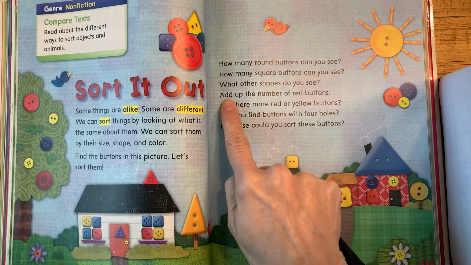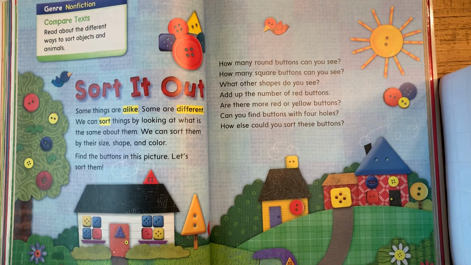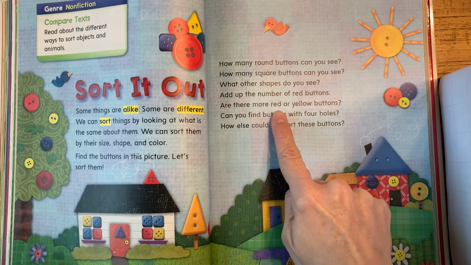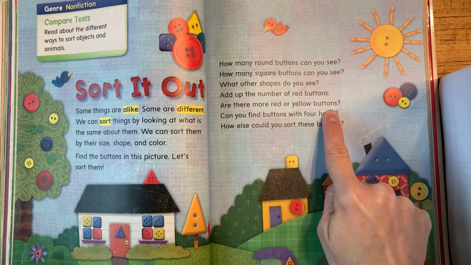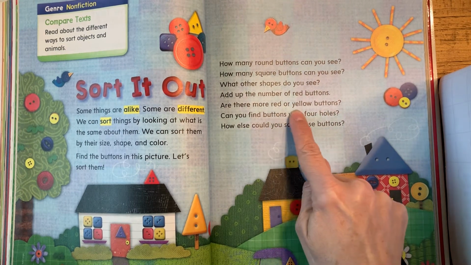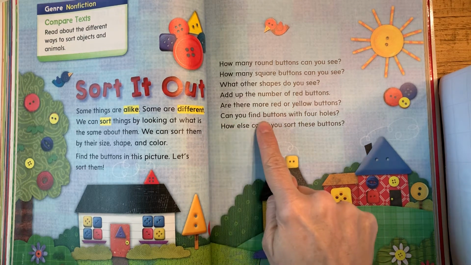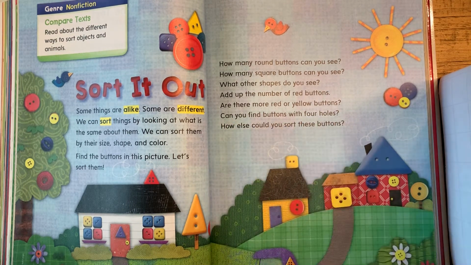The next question says, add up the number of red buttons. So now you're counting just the red buttons, and you're going to get a number just for red buttons. Are there more red or yellow buttons? So this is a question asking you, are there more red or are there more yellow? You do your counting, count the red, count the yellow, see which one's more, and write down the color that's more. The next question is, can you find buttons with 4 holes?